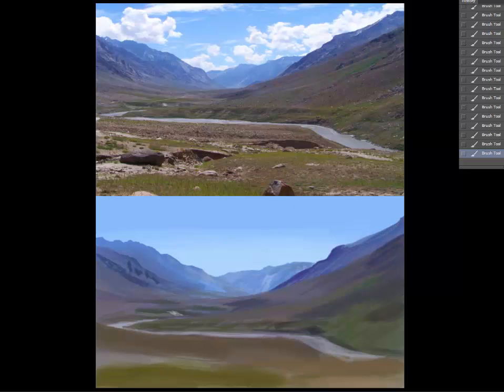So I just keep at it and color picking, trying to flesh out a little bit the details back there with some rock suggestions, some vegetation.